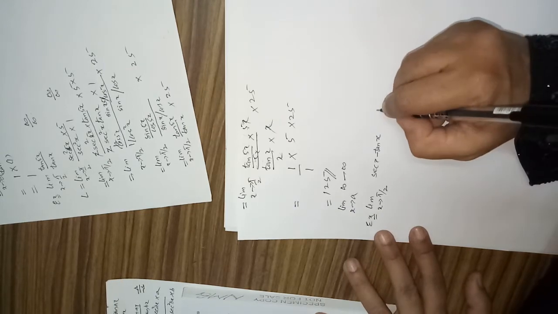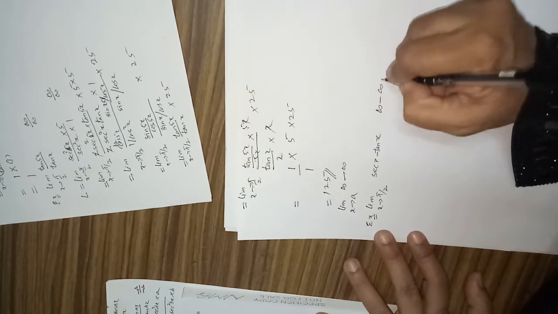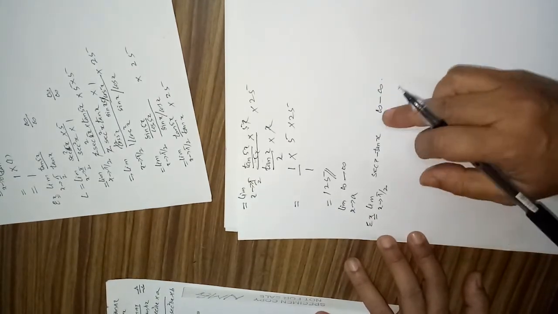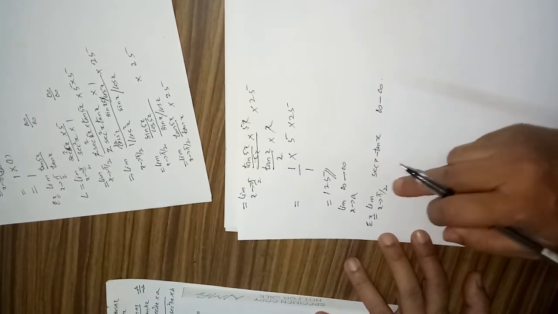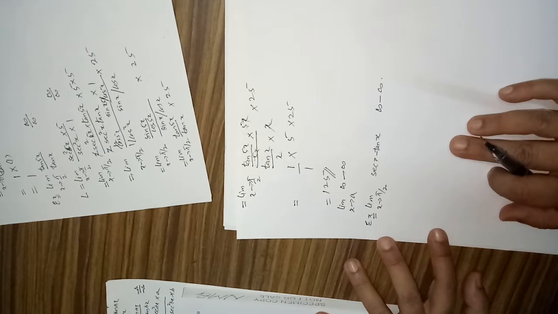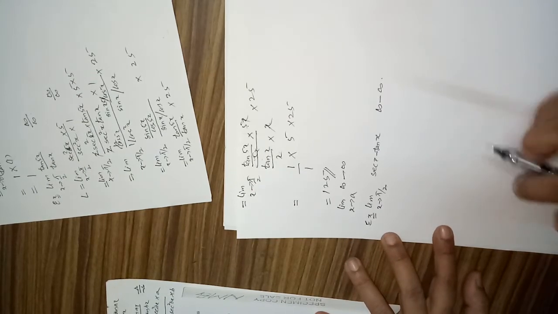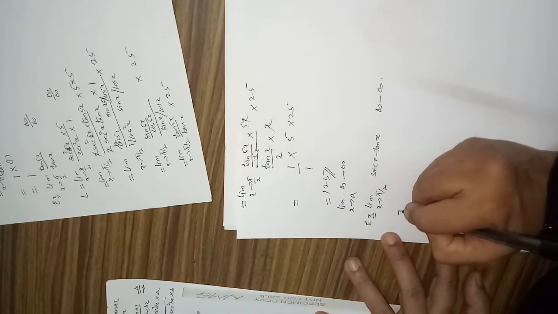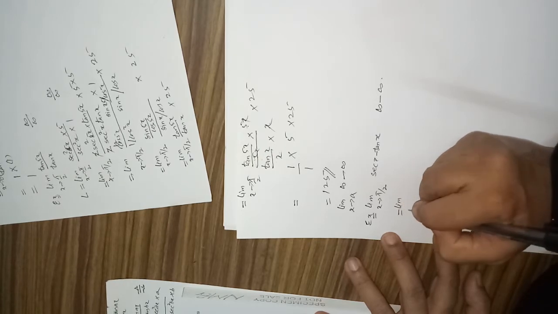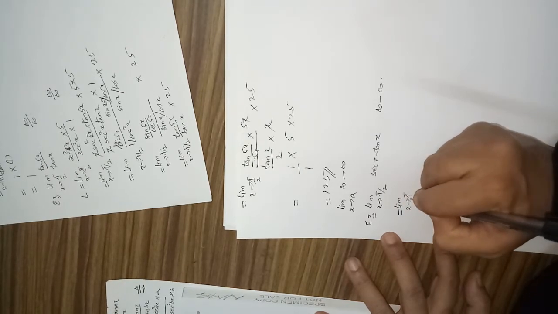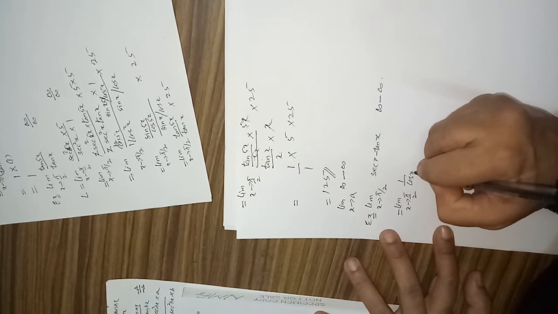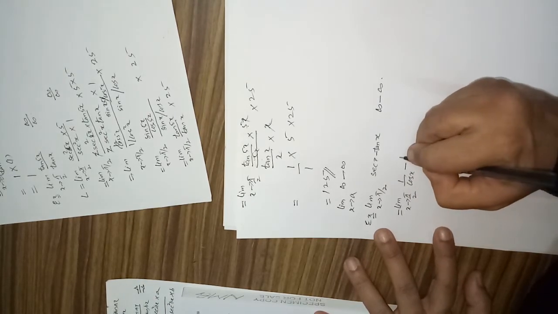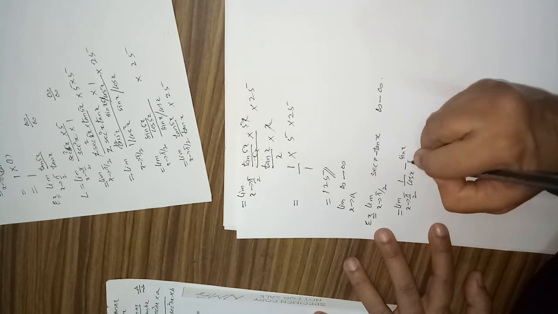So this is infinity minus infinity form, which is indeterminate. Therefore we reduce this to either 0 by 0 or infinity by infinity form, so that we can apply L'Hospital's rule. So this is equal to, I write this as x tending to pi by 2 of sec x, I write 1 upon cos x, minus tan x, I write sin x by cos x.